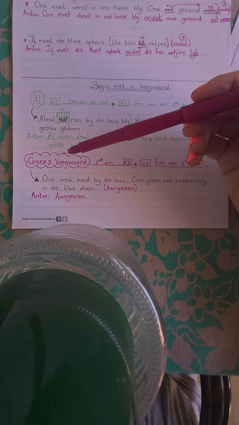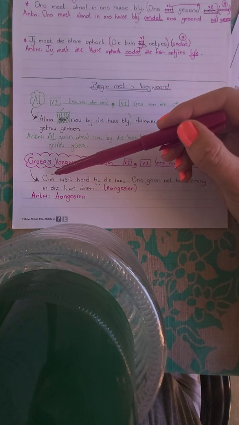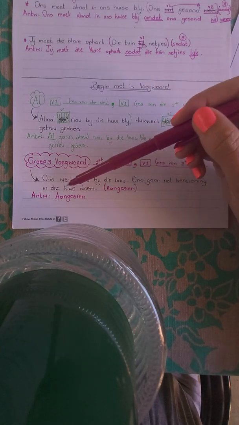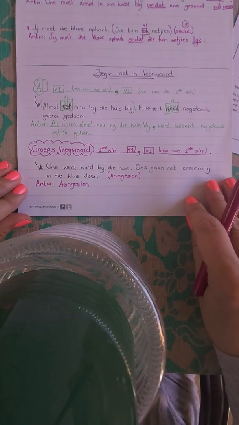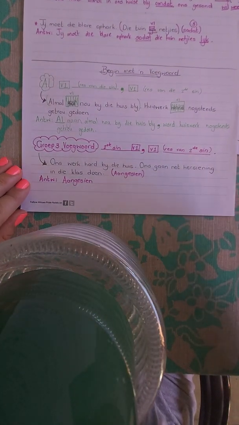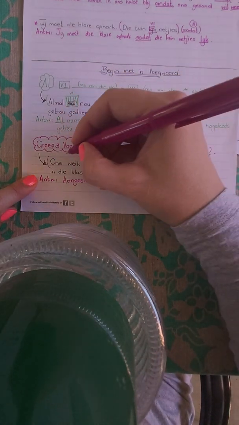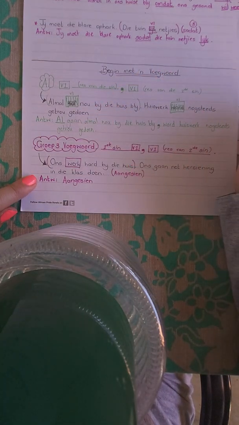In this case, we are starting with a conjunction. So, I have 2 sentences. Ons werk hard by die huis. Ons gaan net hersiening in die klas doen. So I work with each one of my sentences individually. I start with the first one. In the first one, I want to make sure that I identify verb 1. There's only a verb 1, no need for me to identify a verb 2.